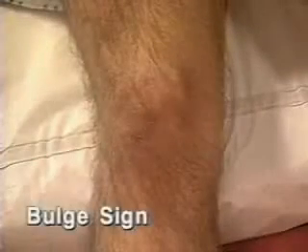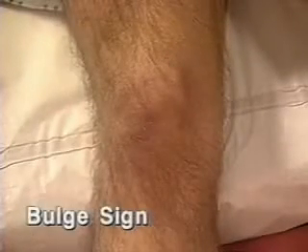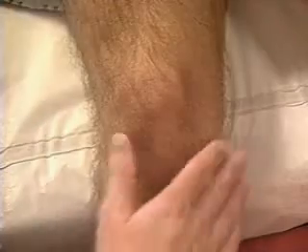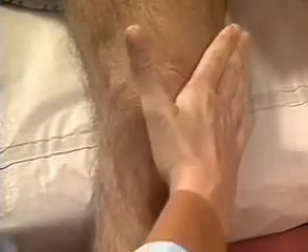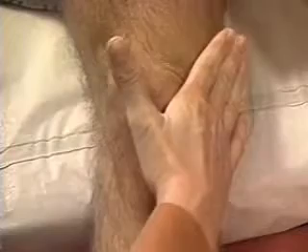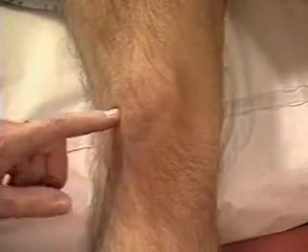If you suspect a small amount of fluid in the knee, look for a bulge sign. First, milk the medial aspect of the knee firmly upward with the ball of your hand to displace any fluid. Next, press or tap the knee just behind the lateral margin of the patella. Watch for a bulge of returning fluid into the hollow medial to the patella. None is seen here. In another patient, there is a positive bulge sign.